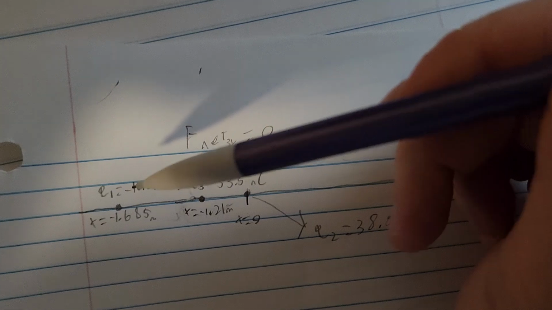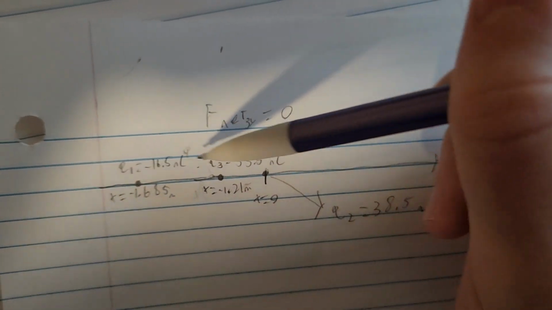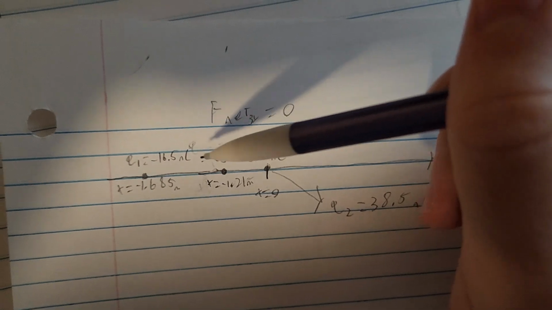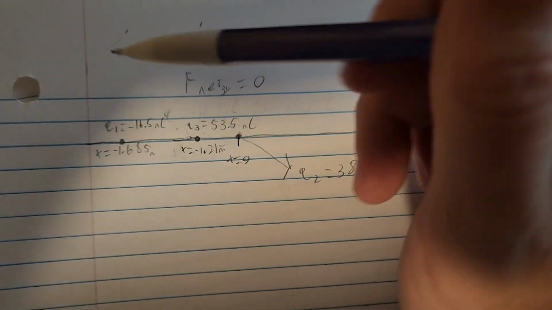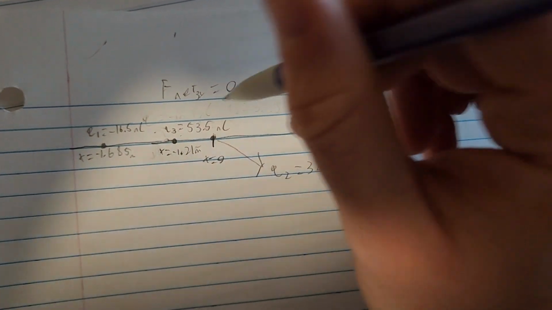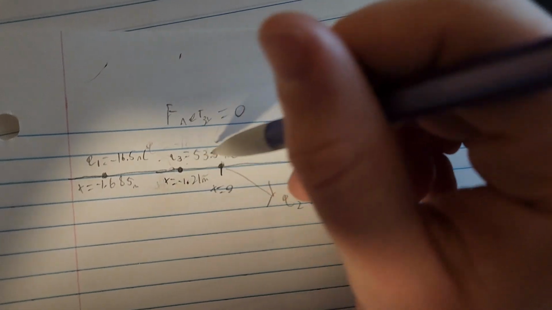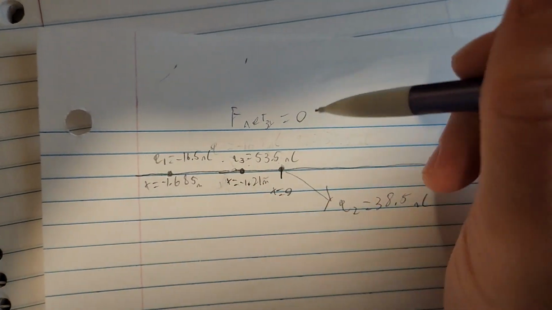With that said, that means that Q1 is going to pull Q3 to the left, and going to the left means it's going in the negative direction. When it's going to the right, it means it's going in the positive direction. And then Q2 and Q3 are both positive, which means Q2 is going to push Q3 also to the left, which means that's also going to be negative. So they're both going to push it to the left, which is the negative direction.